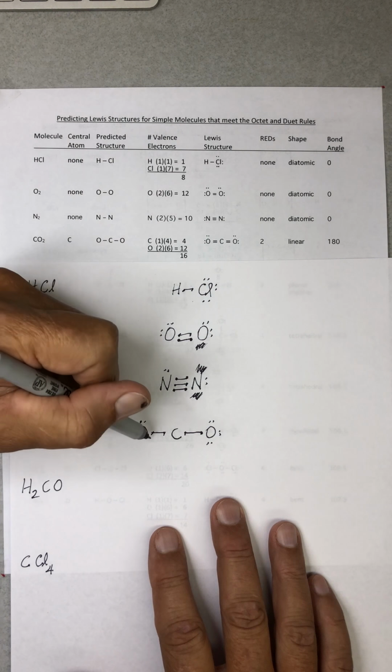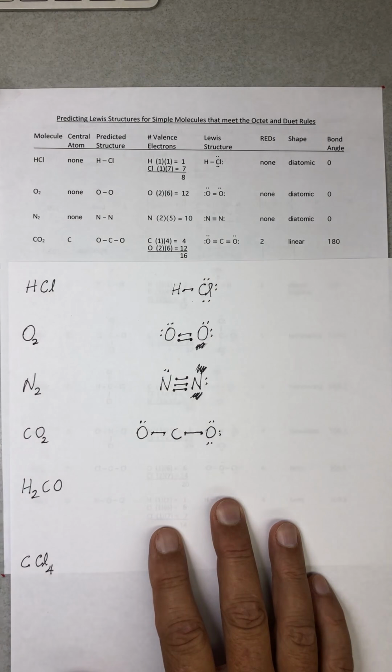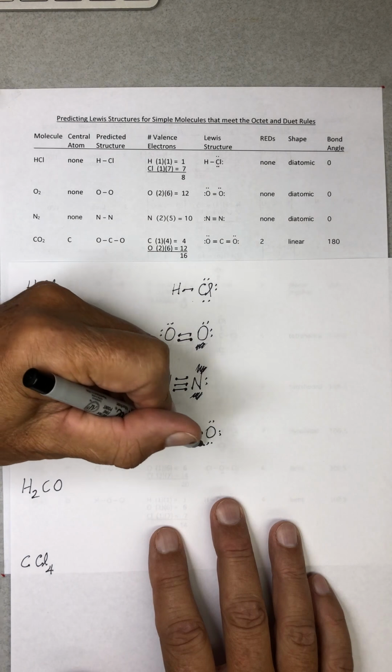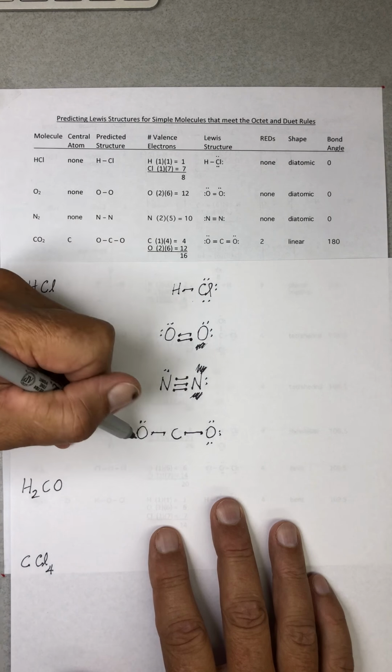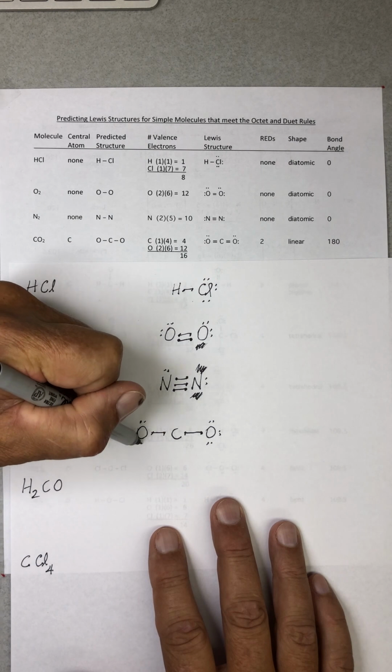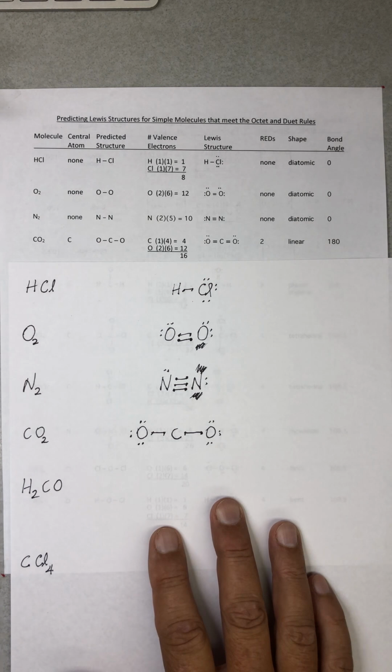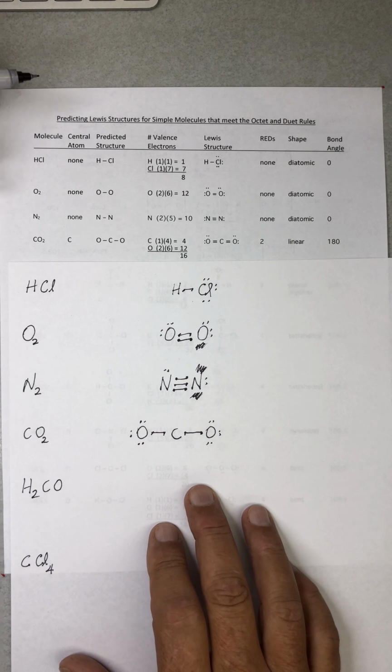Is that right? 2, 4, 6, 8, 10, 12. Wait, 2, 4, 6, 8, 10, 12. Oh, 14 and 16. You've got to count your electrons correctly or you will get the wrong answer or won't be able to get a good Lewis dot structure.